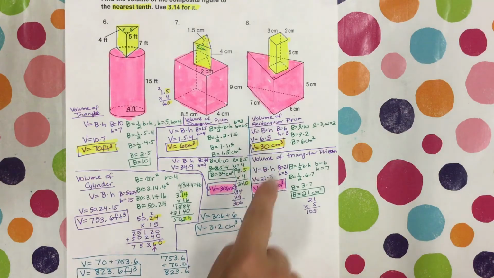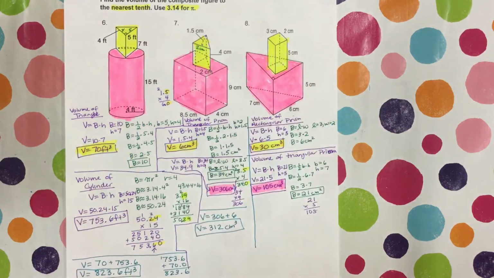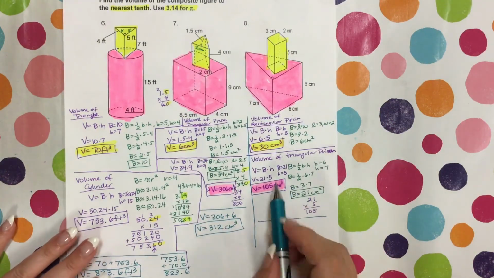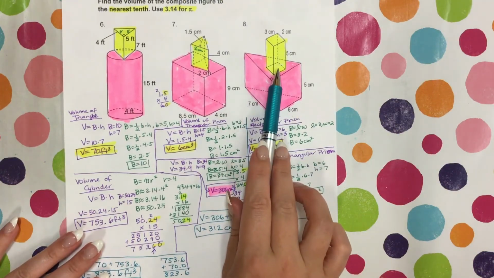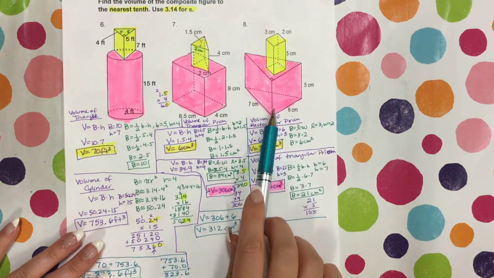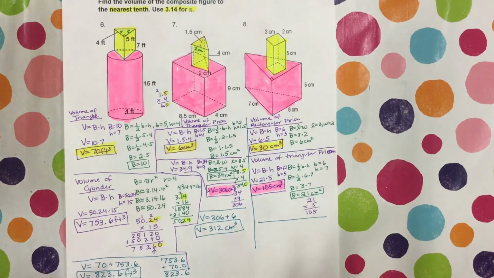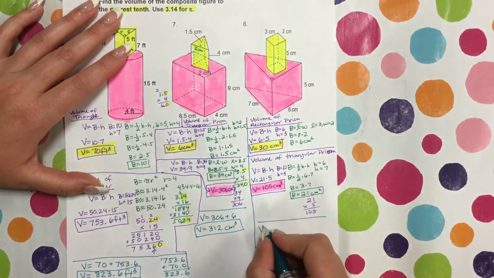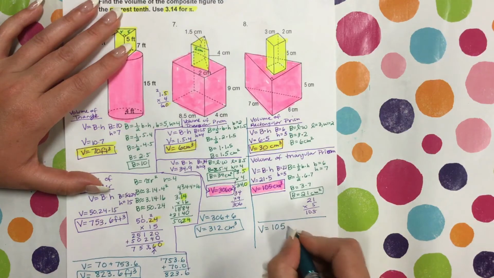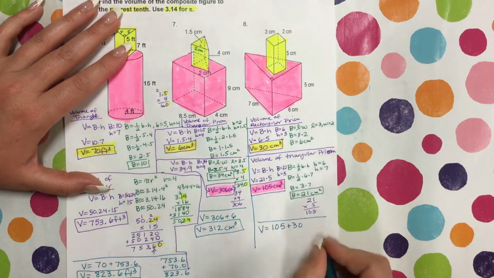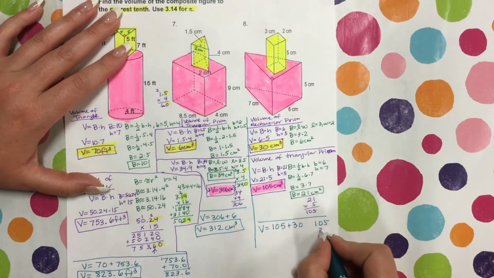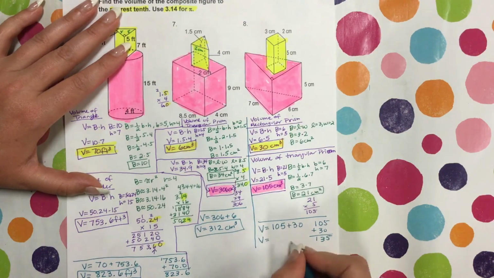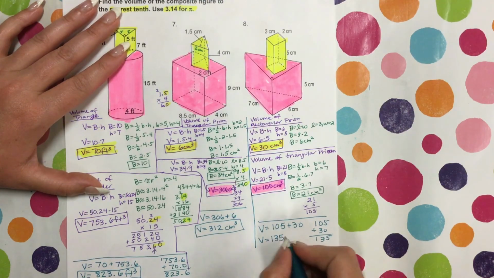Now, we want to find the volume of the entire thing. So to do that, we need to add both the volume of the rectangular prism and the volume of the triangular prism. So we're just going to add up. The volume is going to equal 105 plus 30. 105 plus 30. If I take that off to the side, 5 plus 0 is 5. 0 plus 3 is 3, and we drop down the 1. So that means the volume of the entire figure is 135 centimeters cubed.